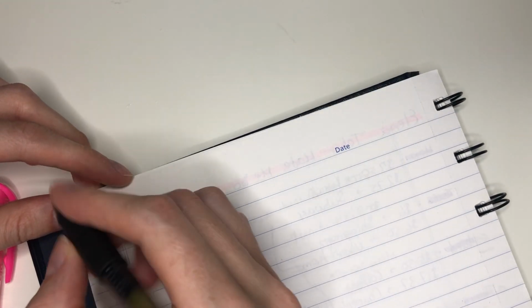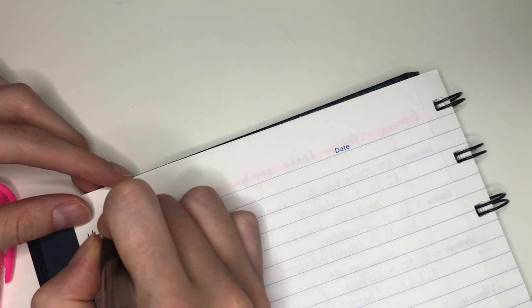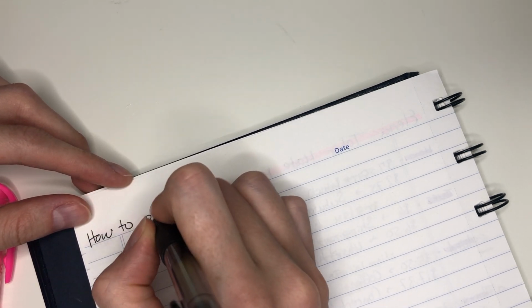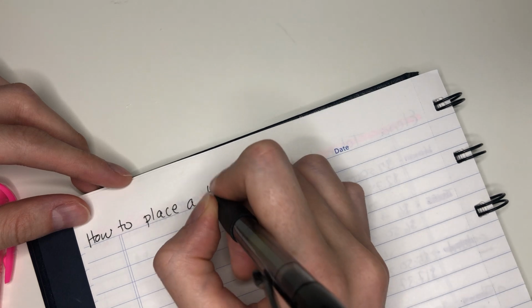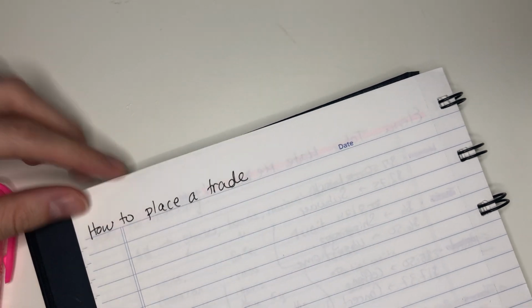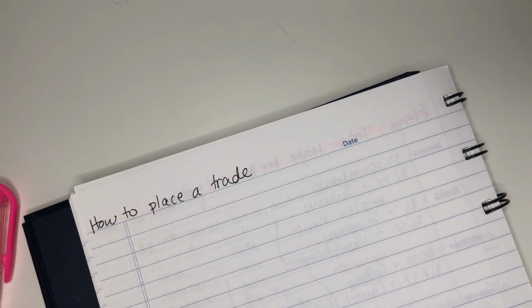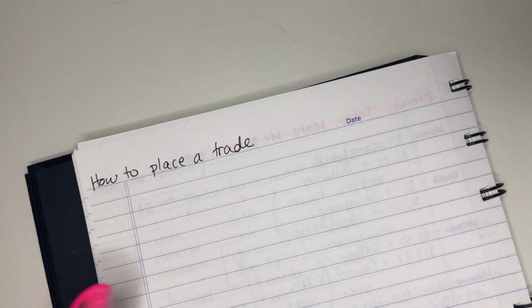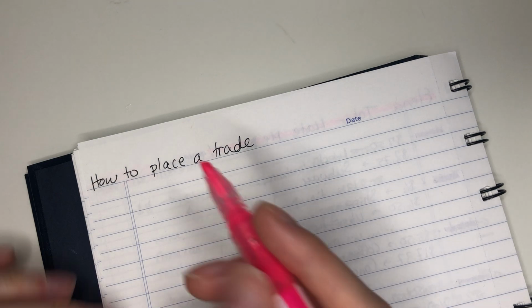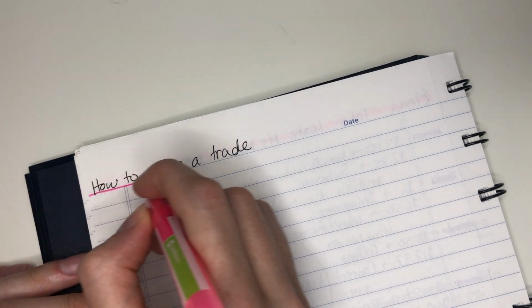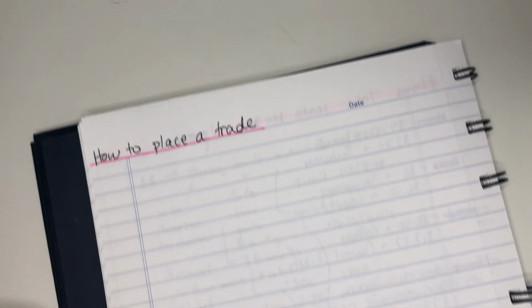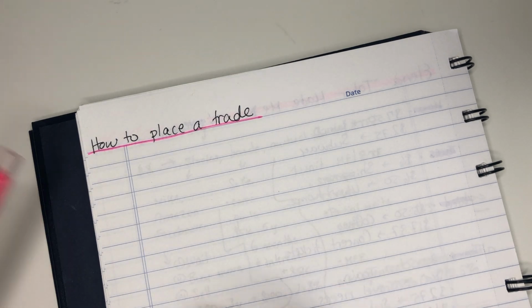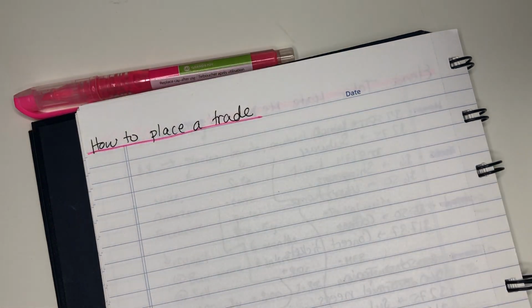Today we are doing a video on how to place a trade. So maybe you are a new investor. Maybe you have never done it before. You're kind of getting into the groove of things. So we're going to go into the different rules and the different order types, and how you can go about it to ensure that you are comfortable and that you hopefully don't lose a lot of money or make a mistake.